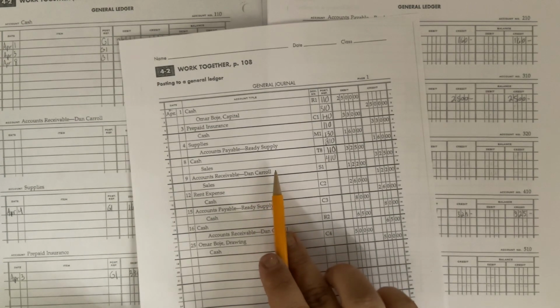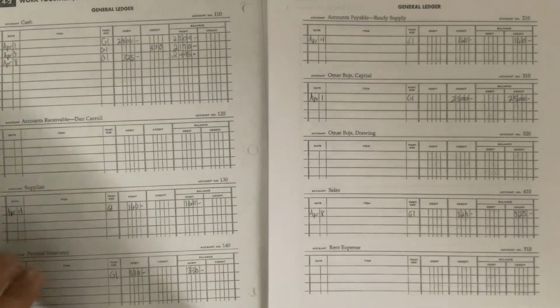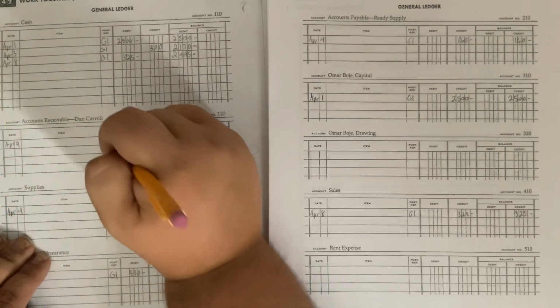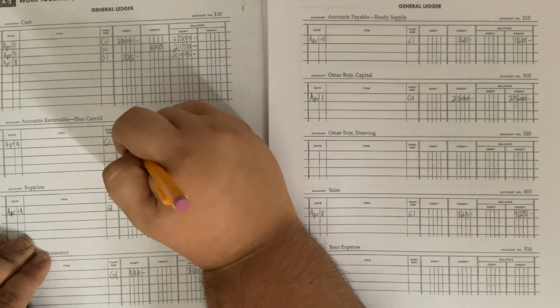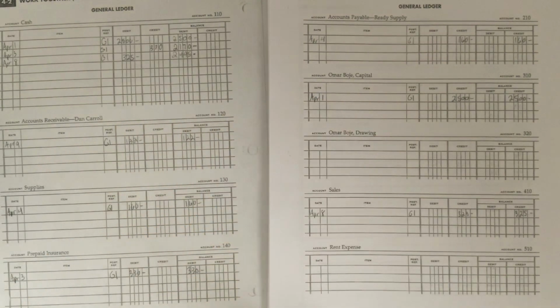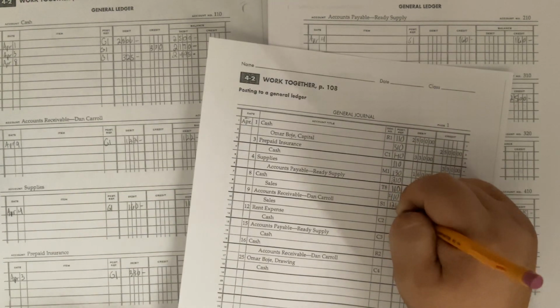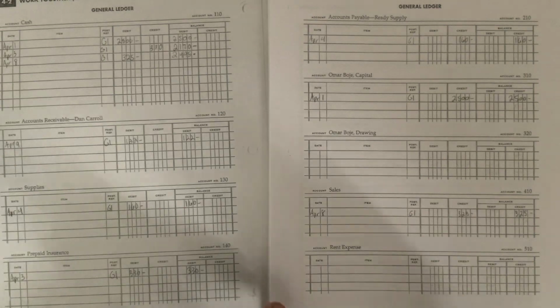We sold services on account to Dan Carroll for $122 on April 9th, G1 for $122. Account number 120. Sales goes up by $122.